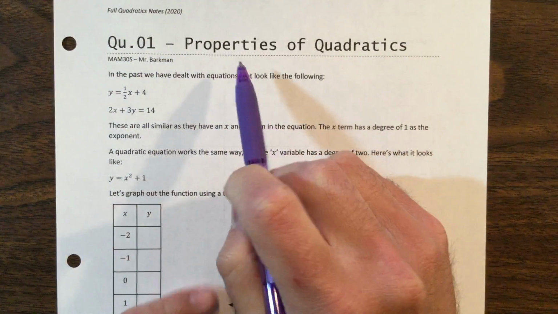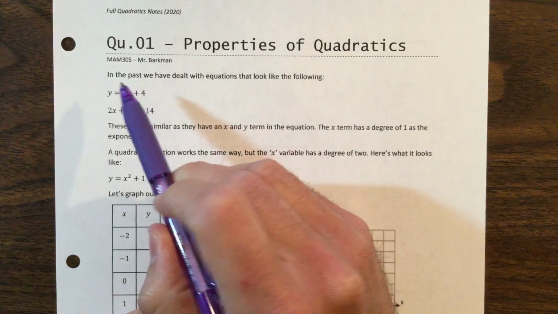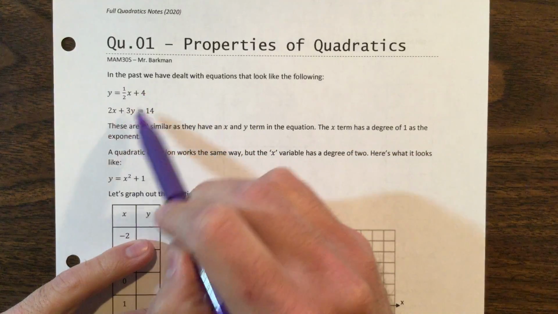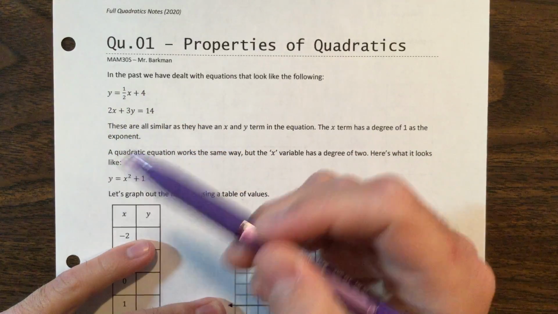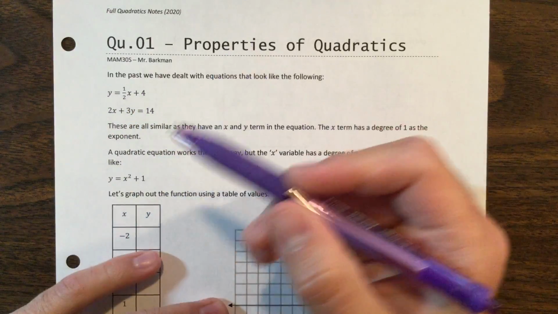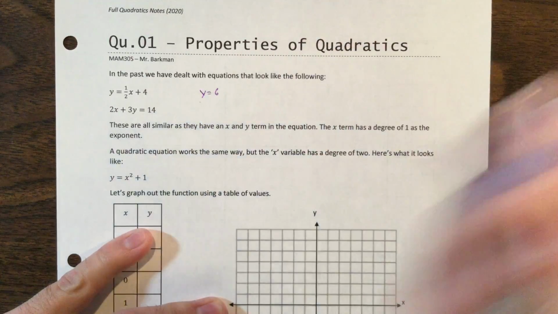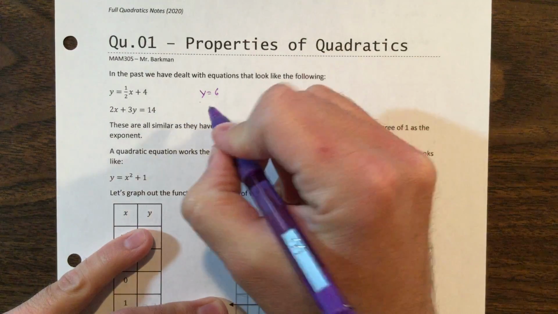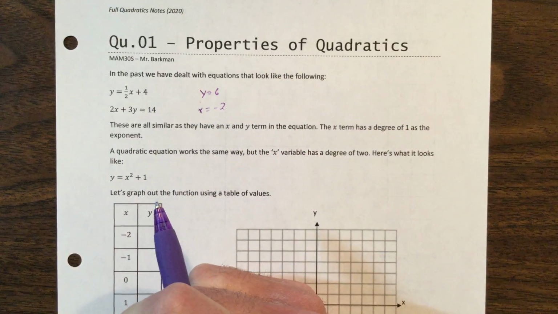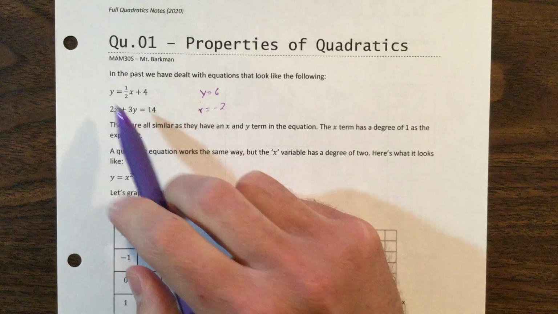QU.01, we're going to start today with properties of quadratics and exactly what that is. So in the past, we've always dealt with equations that look something like this here. And you'll notice that in all these equations, we have an x and a y term, and that's it. Or we might have something like y equals 6, which would be a horizontal line, or something like x equals -2, which would be a vertical line. Those are certain equations we could have as well. But this is what we've dealt with in the past.